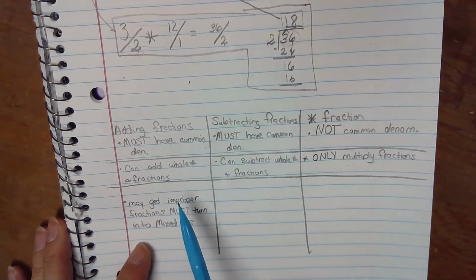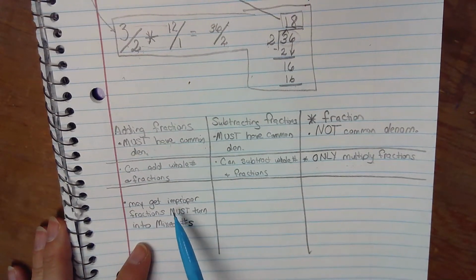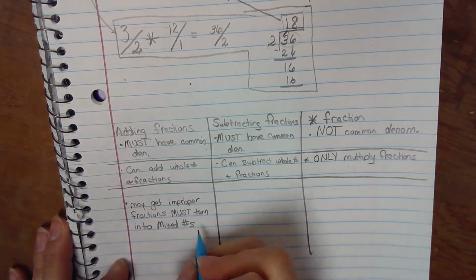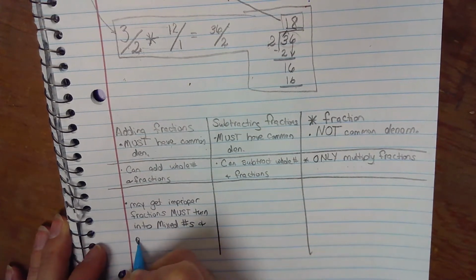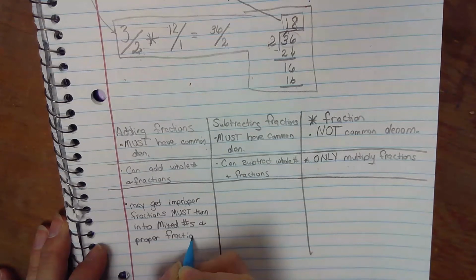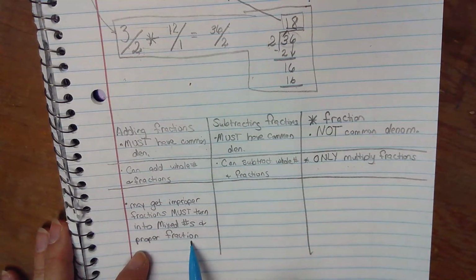So your answer might be an improper fraction. It might be a mixed number and an improper fraction. You have to end up with a mixed number and a proper fraction. So you very often have to do some extra work at the end of adding fractions or mixed numbers.